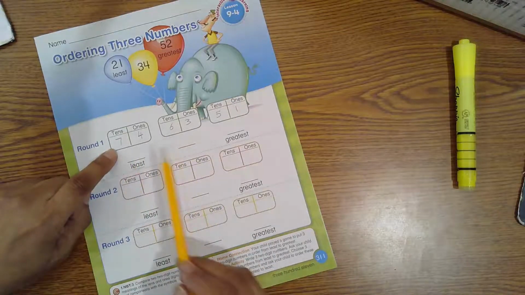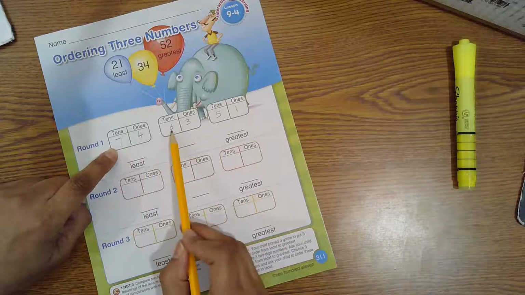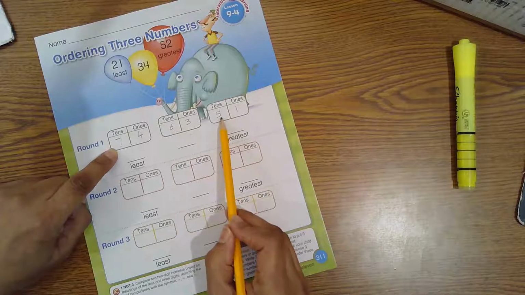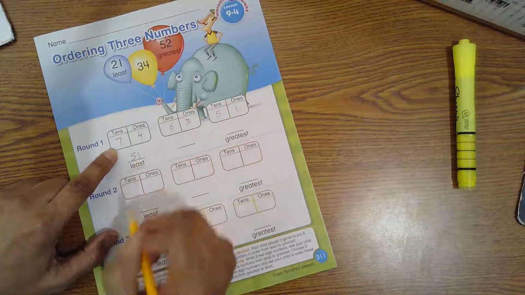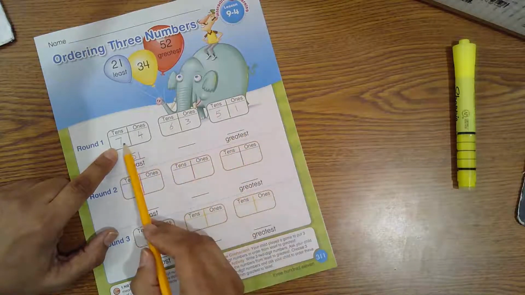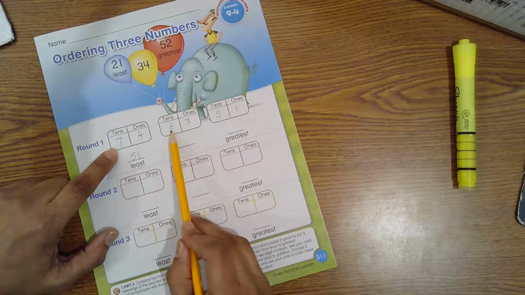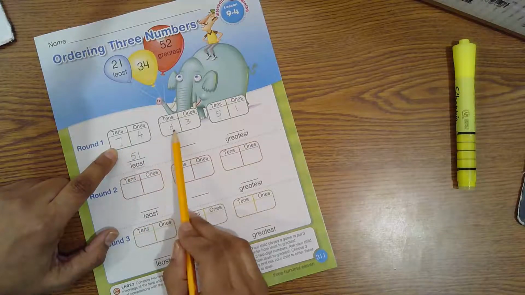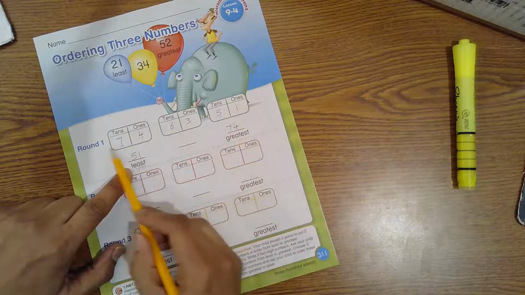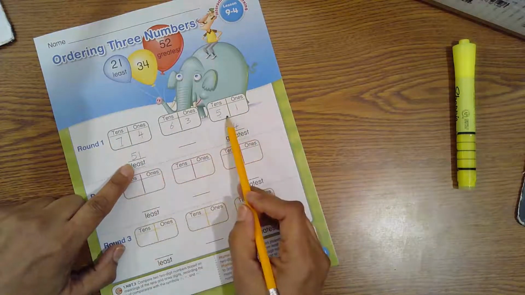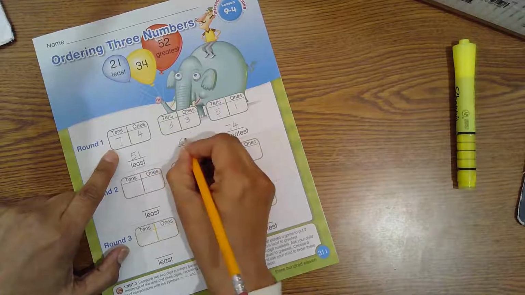The least means the smallest number. In order to find my smallest number, I have to look at the tens. I have 7 tens here, 6 tens here, 5 tens here. So this is my smallest, or the least: 51. And then for the greatest, I look at my 2 numbers left. I have 74, so 7 tens, and I have 63, 6 tens. So 74 is more than 63. So my least is 51, my greatest is 74, so 63, I'll put in the middle here.